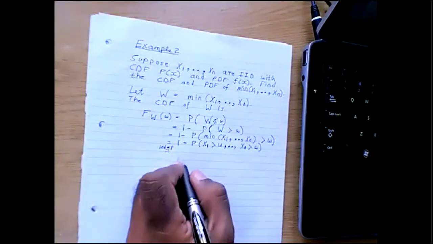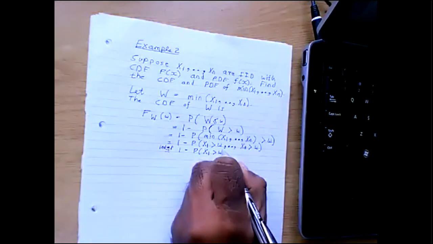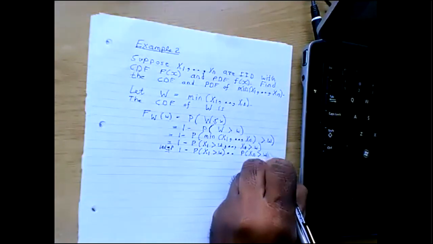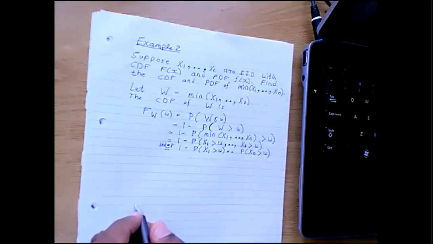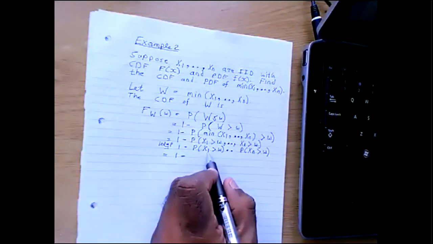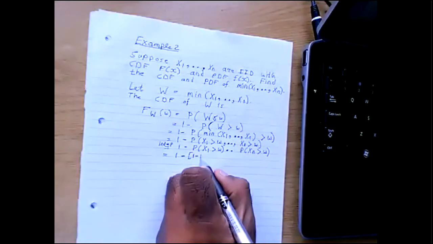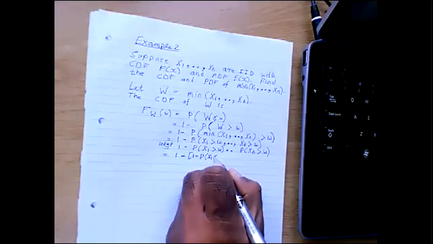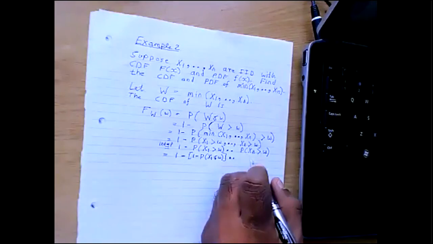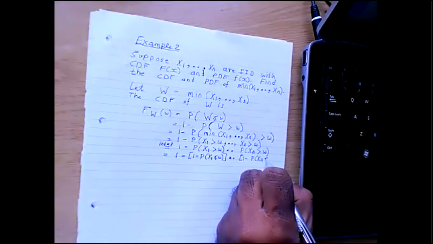Because x1 to xn are independent, you can write this like this. Now in the next step, I'm going to write the probability that x1 is greater than w as 1 minus the probability that x1 is less than or equal to w. And similarly, this probability you can write as 1 minus the probability that xn is less than or equal to w.